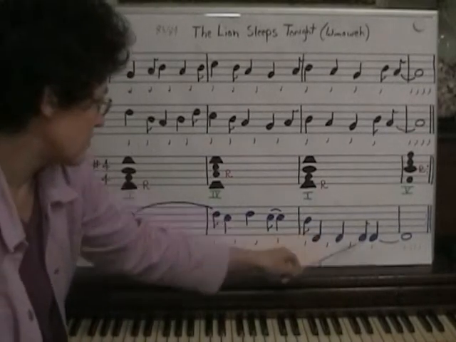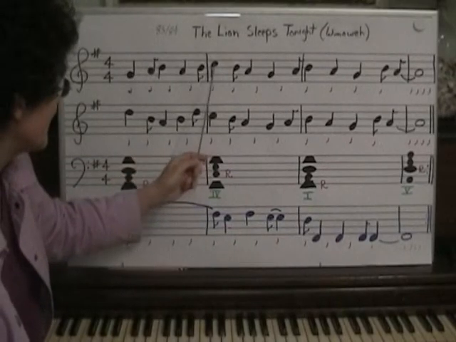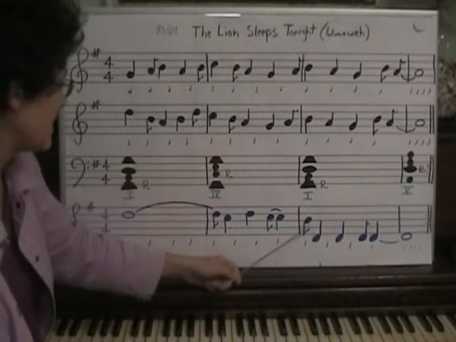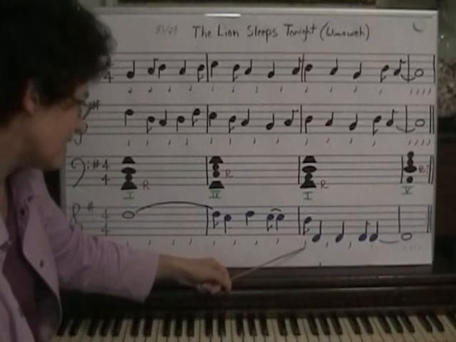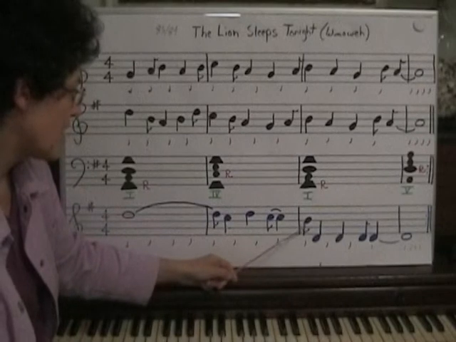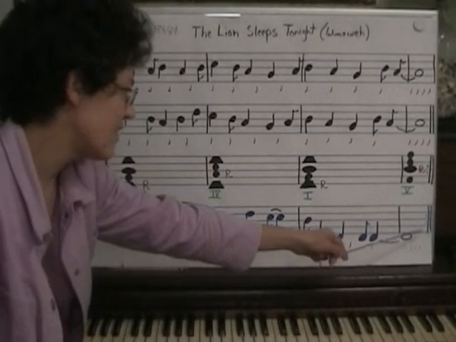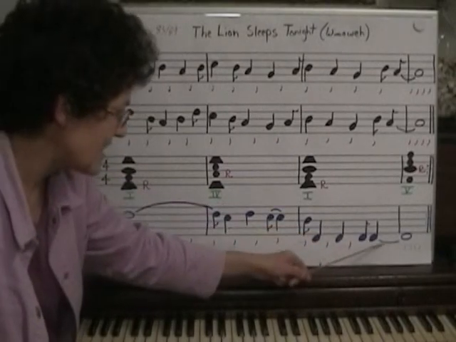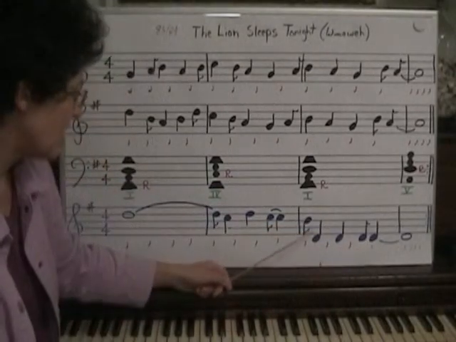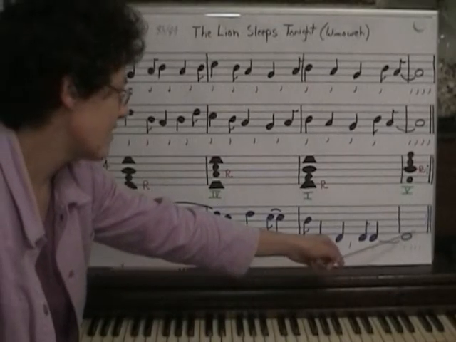Let's do this measure first. So we have, this is a syncopated rhythm, not exactly the same pattern as we have up here, but let's see how, here's our beat. We'll go kind of slow. Ta, dee, dee, dee, ta. And that's tied together, so you just hold it out. Ta, dee, dee, dee, ta, ta.